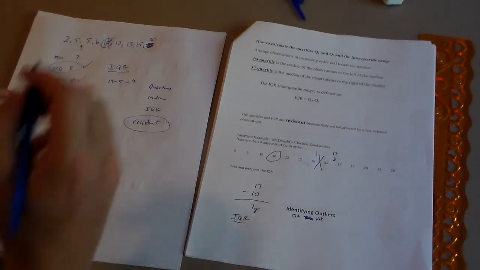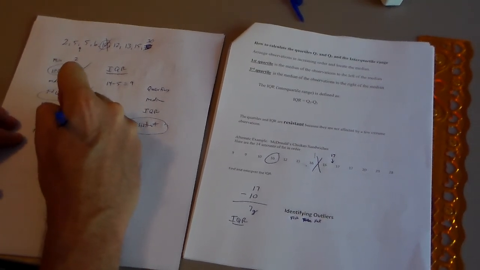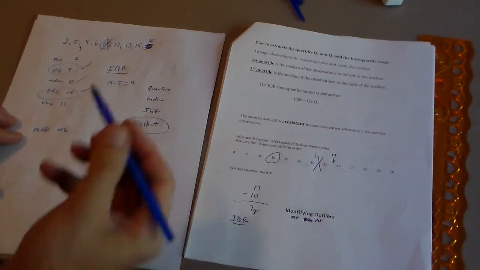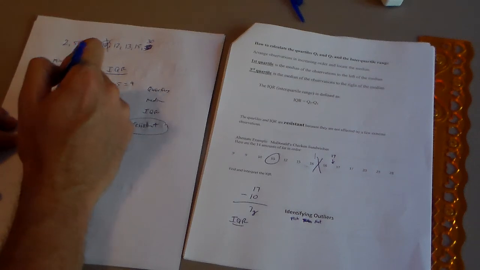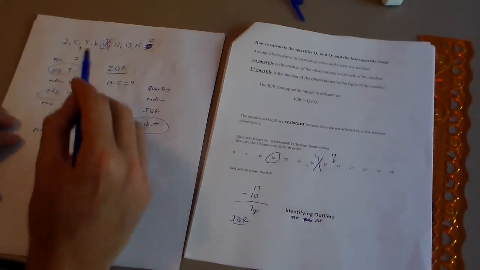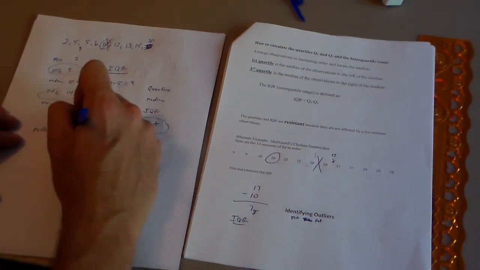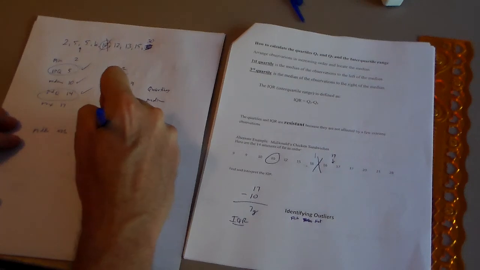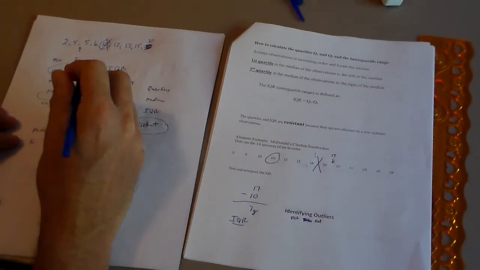the middle 50%, because that's what a quartile is. This is the first quartile, 25th, 75th. So the middle 50% of amounts of fat for, what is this about?